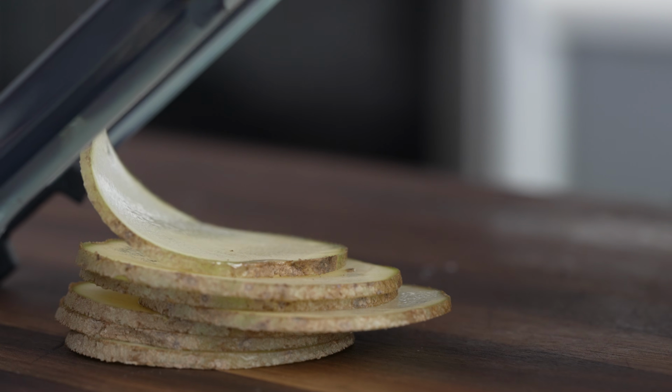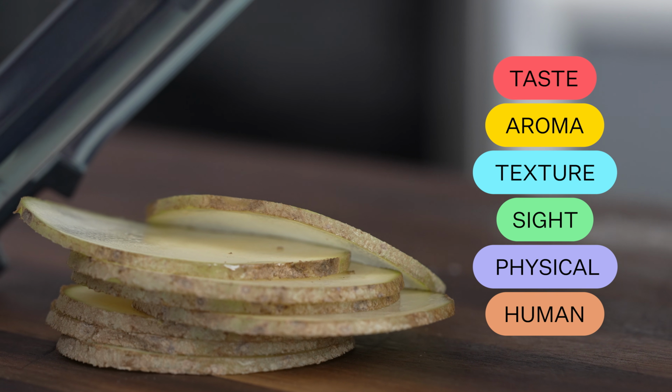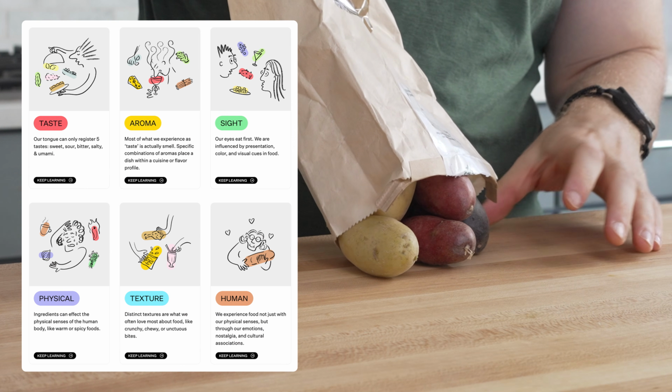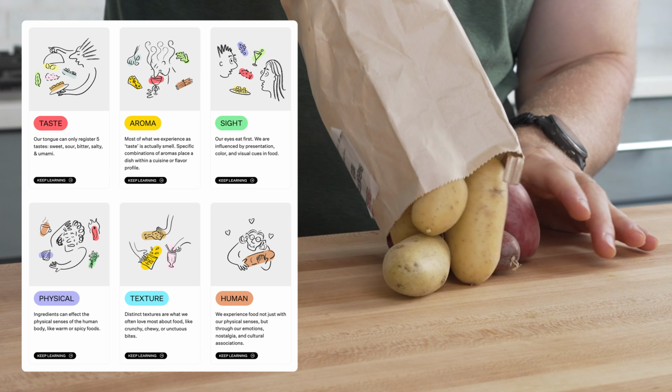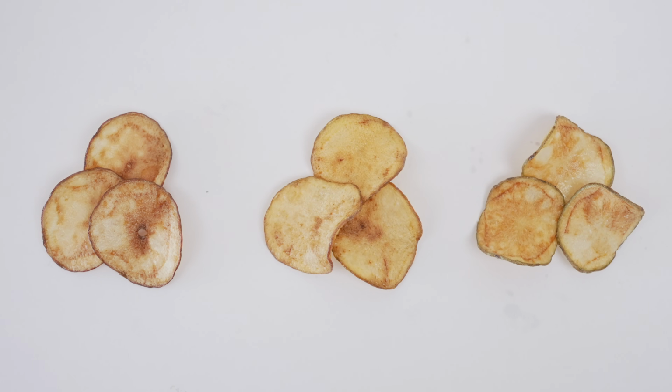At a high level, these 6 properties make up the flavor of food: taste, aroma, sight, physical texture, and the human element. And we're going to use these properties to explain the differences between potatoes and when you may want to use a certain variety over another in your cooking.